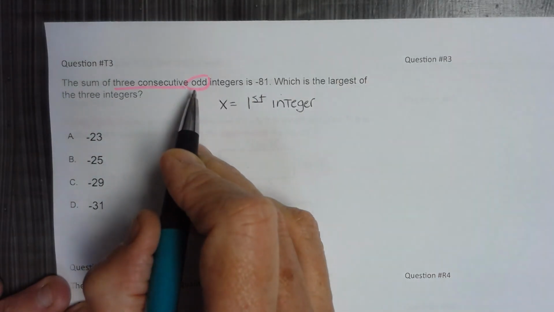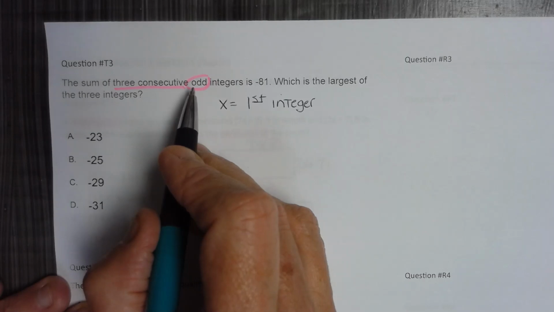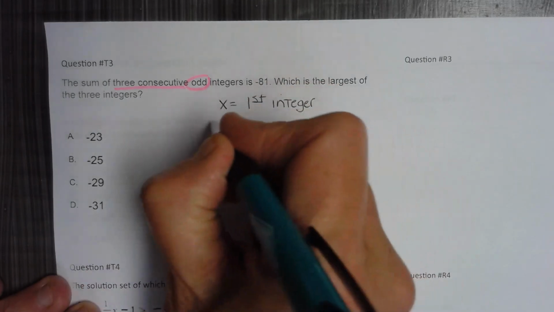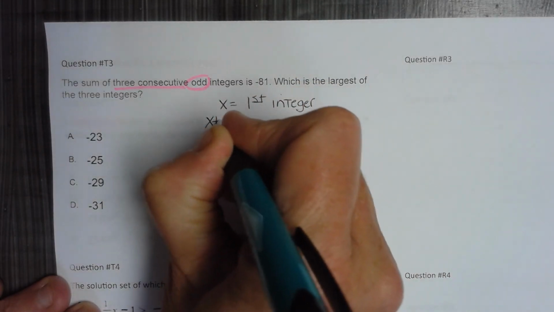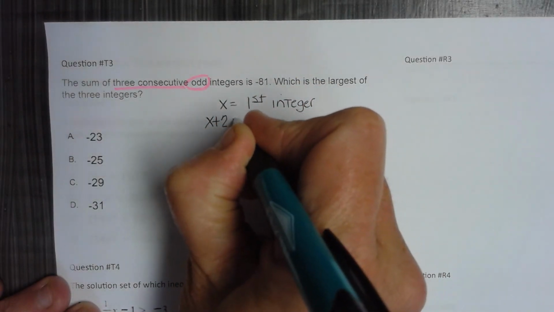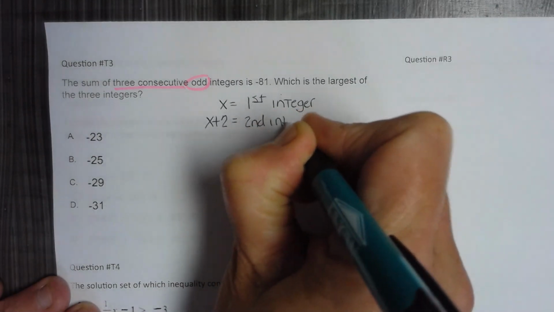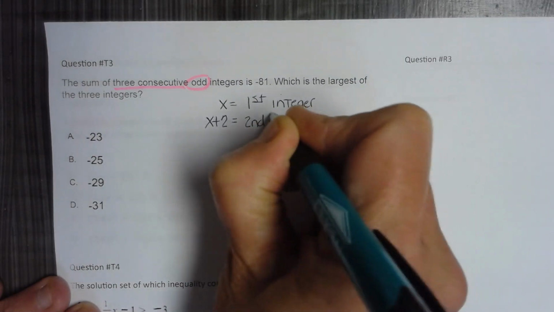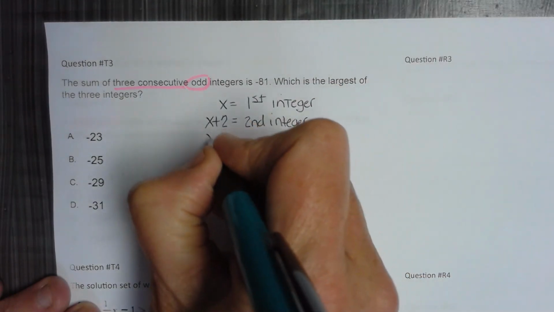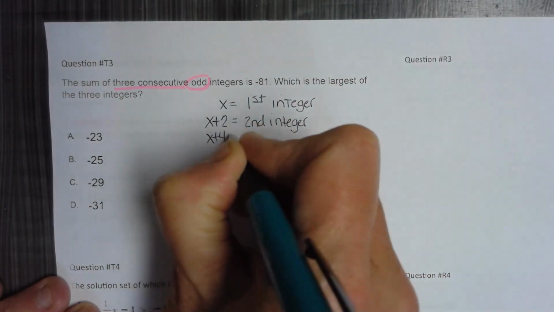And if these are odd integers, then they're going to skip a number. They're going to actually go up by 2. So for our second integer, it's going to be x plus 2. And for my third integer, it's going to be x plus 4.